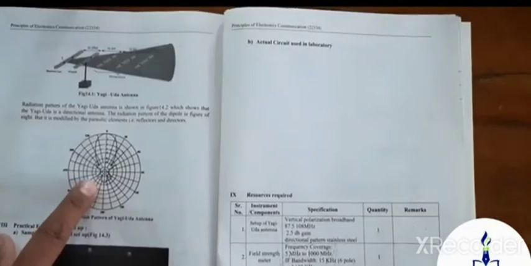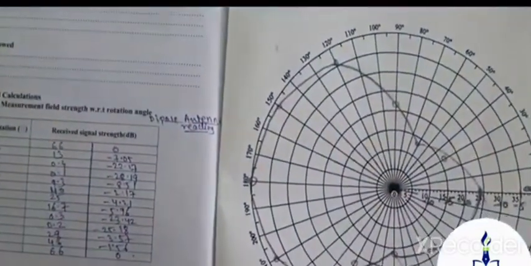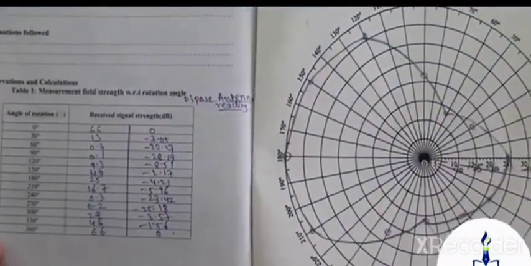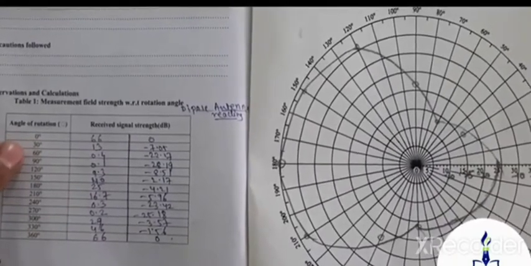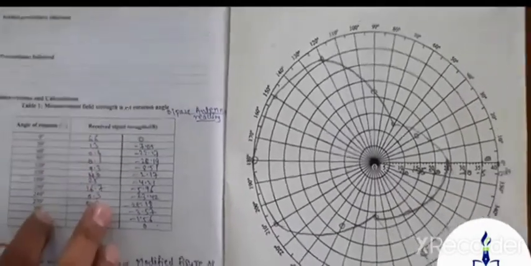So here we have to take the readings on the basis of how much energy the antenna is radiating, in terms of current, for different directions. As we see in the observation table, there are two columns. As we rotate the antenna to different angles like 0 degree, 30 degree, 60 degree, the amount of energy we receive we have to note down here.